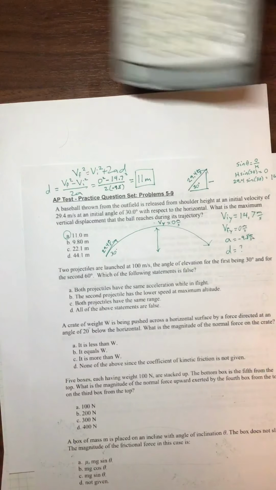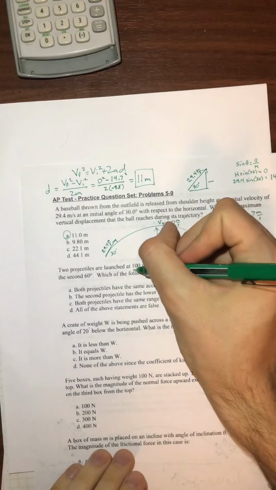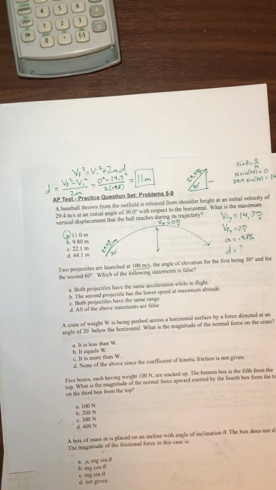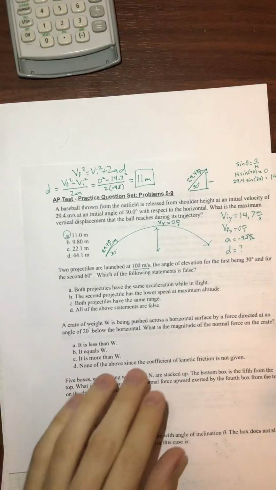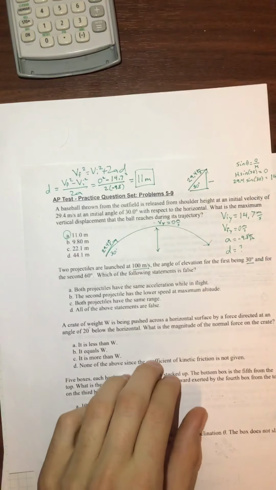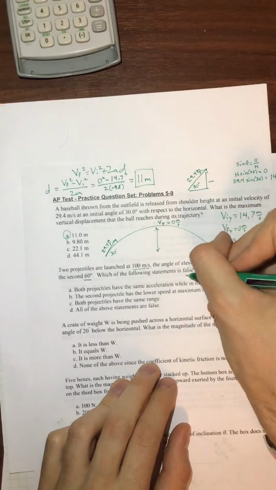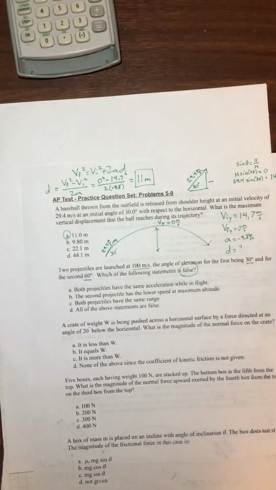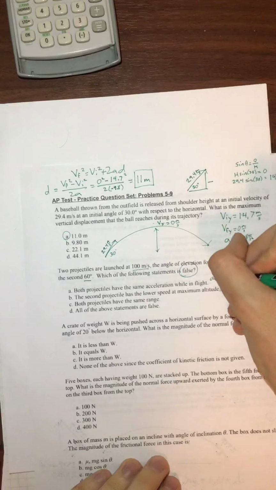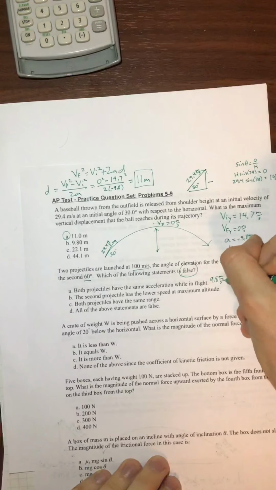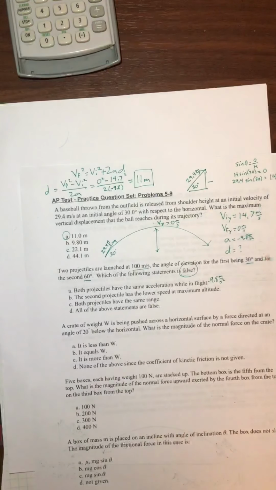Now, two projectiles are launched at 100 meters per second. The angle of elevation for the first being 30 degrees and for the second being 60 degrees. Which of the following statements is false? Which one is not true? Let's see. A, both projectiles have the same acceleration while in flight. Well, that's true. They both have 9.8 meters per second squared. Okay, they both are affected by gravity in the same amount, like all falling objects.